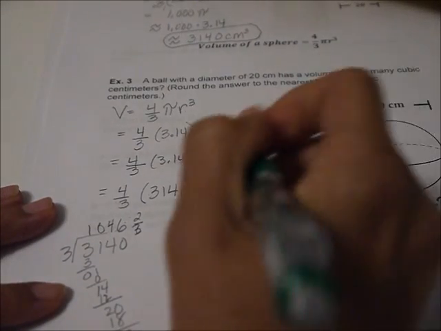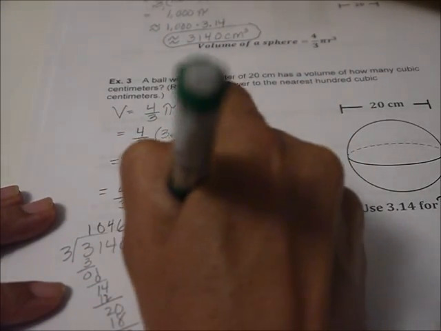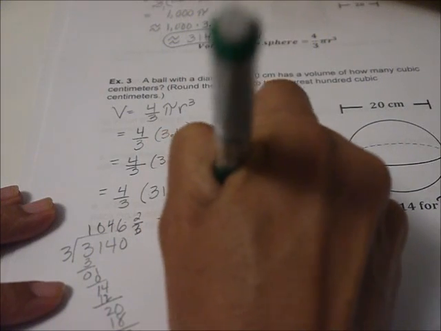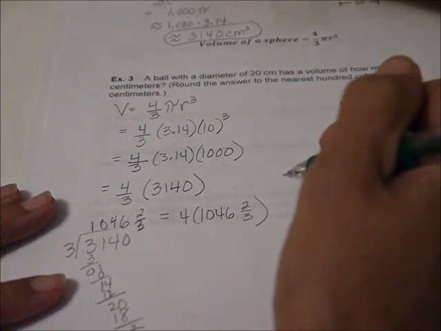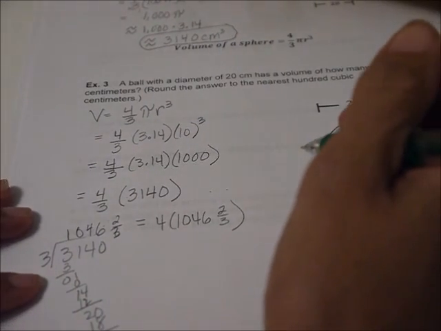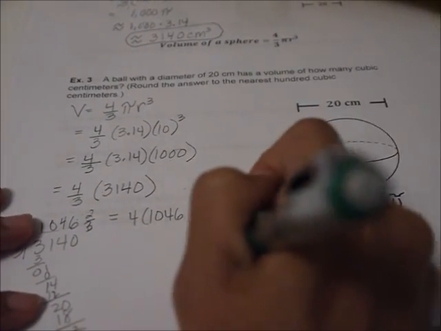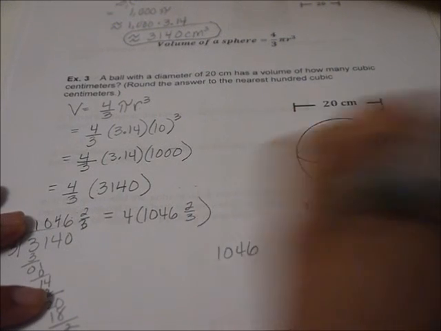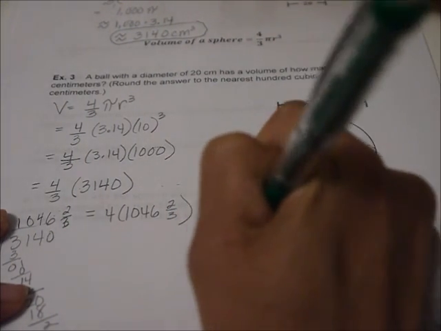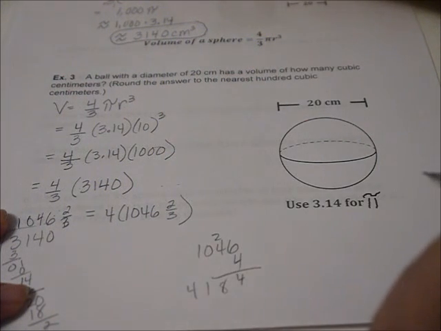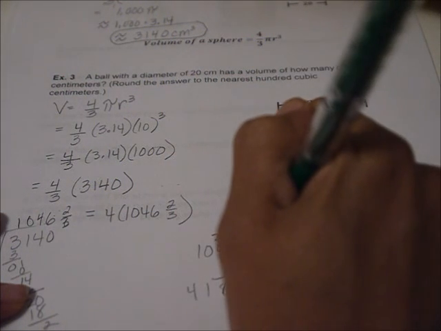Okay, so we get 4 times 1046 2/3. And then we need to multiply all that by 4. Okay, and when we do that, I'm going to go ahead and do it. I'm not scared. 16, 18. I got 4,184.